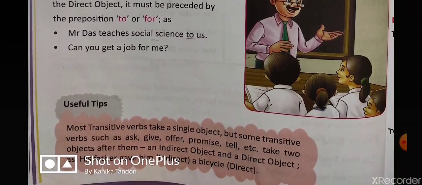Next, most transitive verbs take a single object, but some transitive verbs such as ask, give, offer, promise, tell, etc. take two objects after them, an indirect and a direct object.